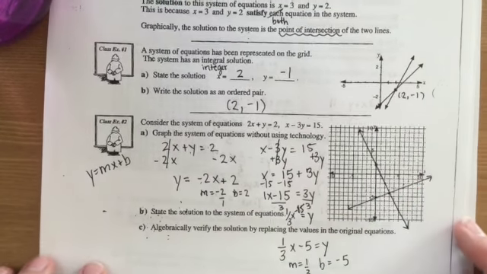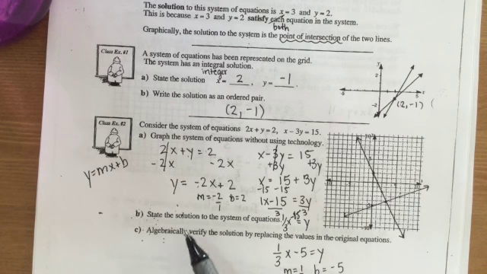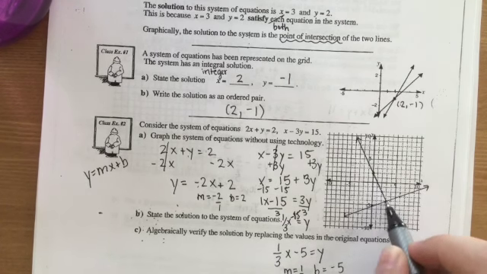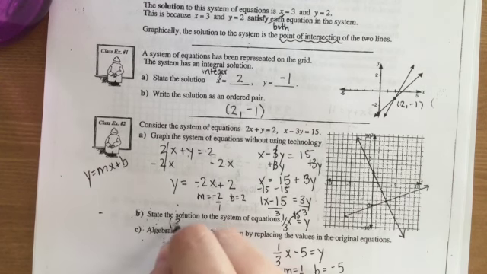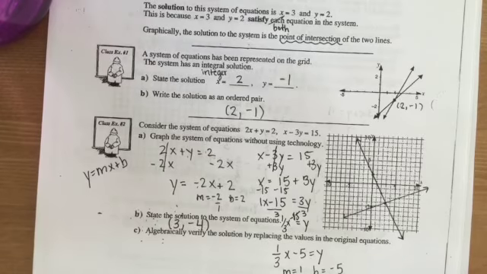And so I can see here is my solution. Here's my system, 2 graphs. Here's the solution, the point that they share, an x, y that would belong to both equations. State the solution. That is at +3 on the x-axis, -4 on the y-axis, 3, -4.